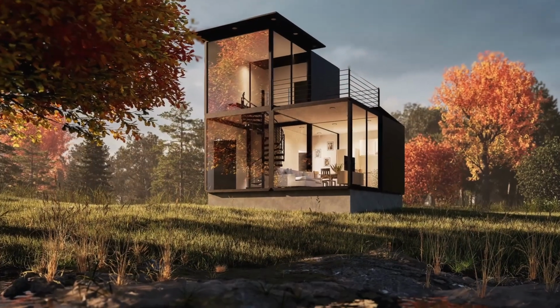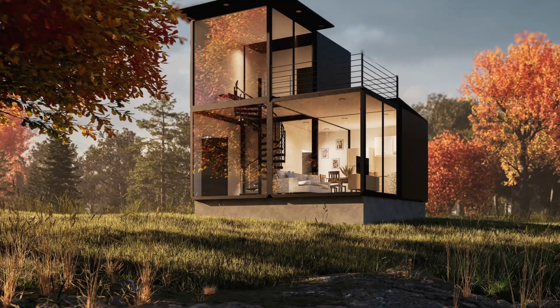Hi everybody. In this VR render video, we're going to take a look at the creation of this scene right here using Twinmotion 2024.2. We'll go through all the steps from getting your model from SketchUp into Twinmotion using the Datasmith.